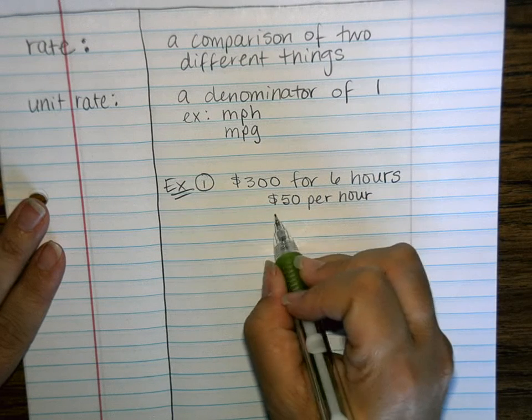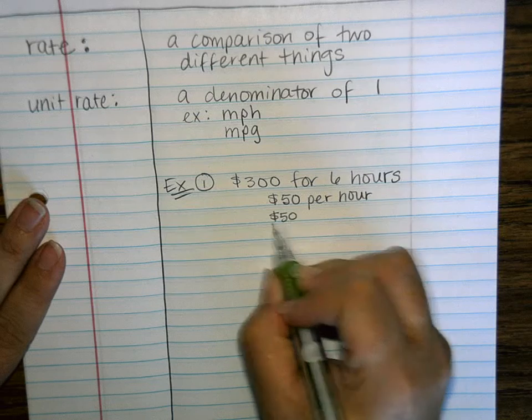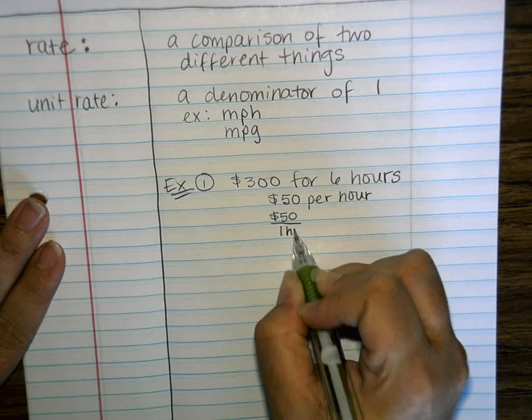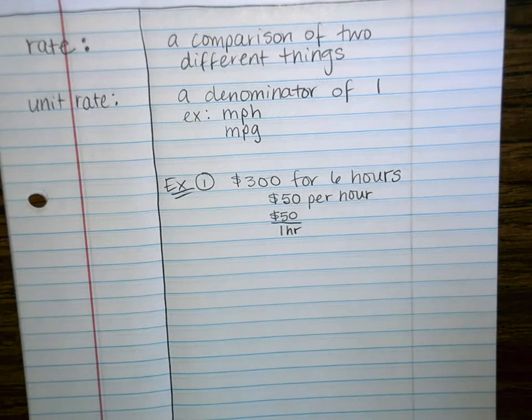Sometimes they'll write it like this. They'll put 50 and then a fraction, and on the bottom they'll write 1 hour. Either one is fine. The fraction bar means per. Interesting, right? Another meaning of that fraction bar.